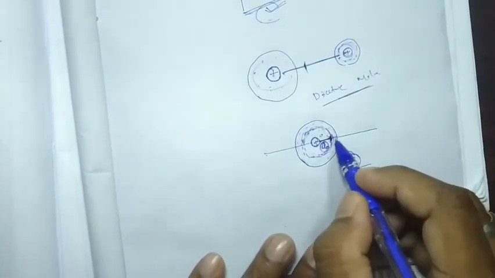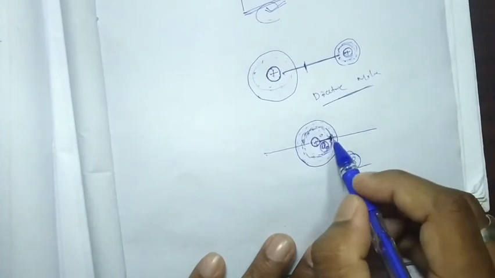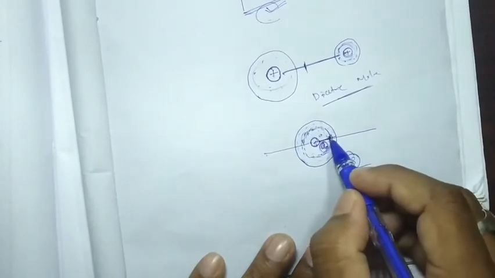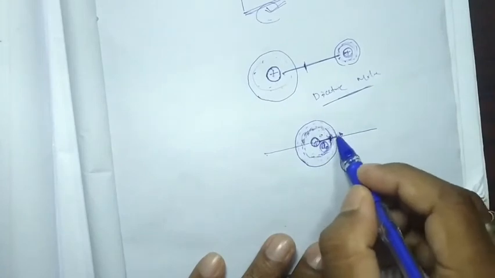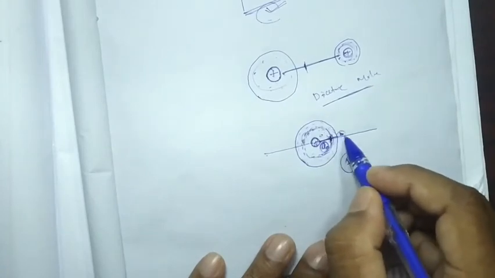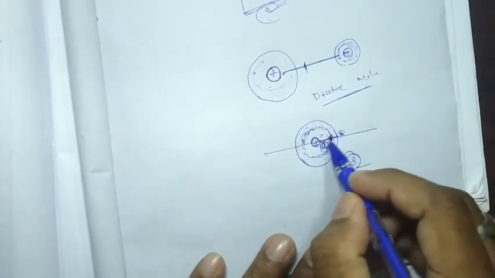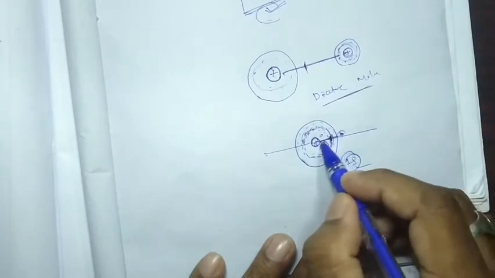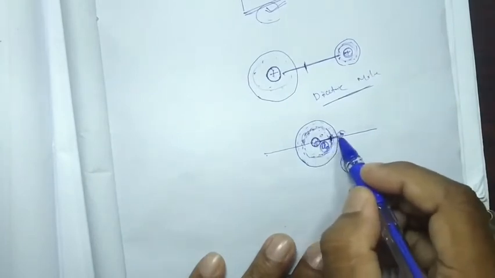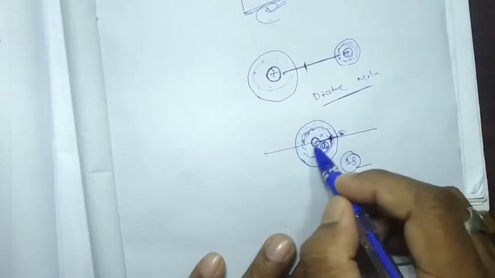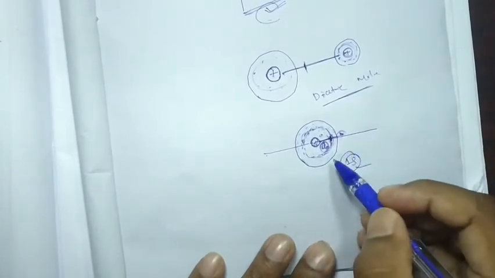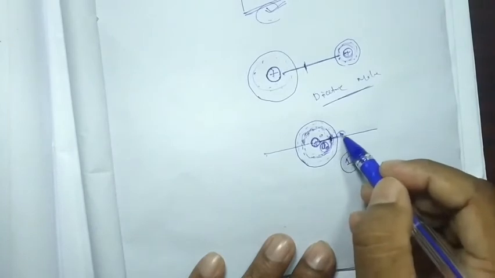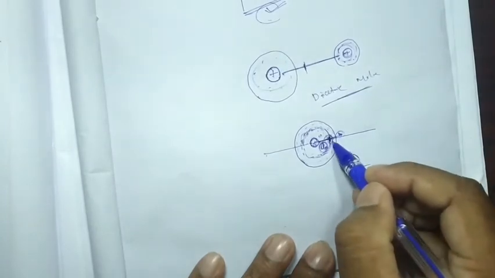So here when the electron tries to go this side, an attracting force is induced along this line, and that attracting force tries to take the electron to its mean position.